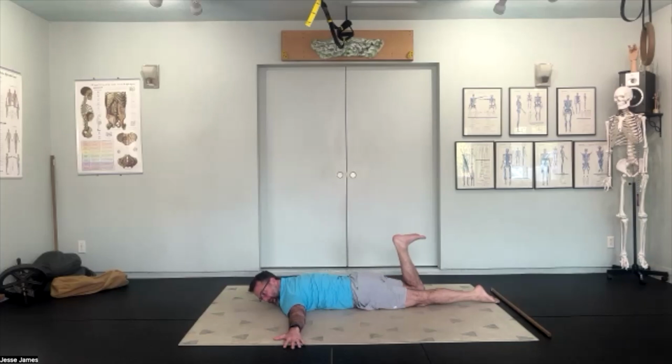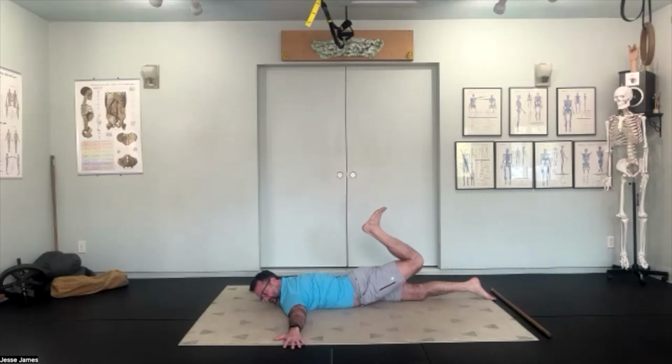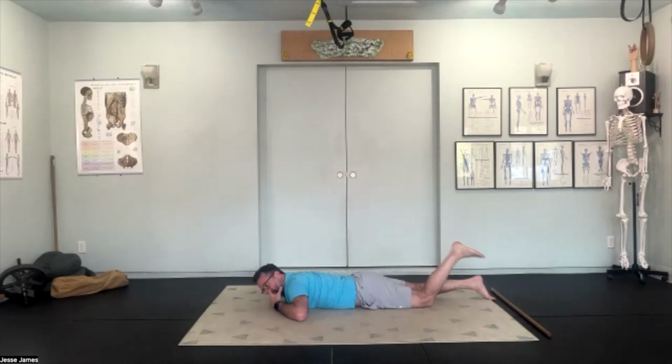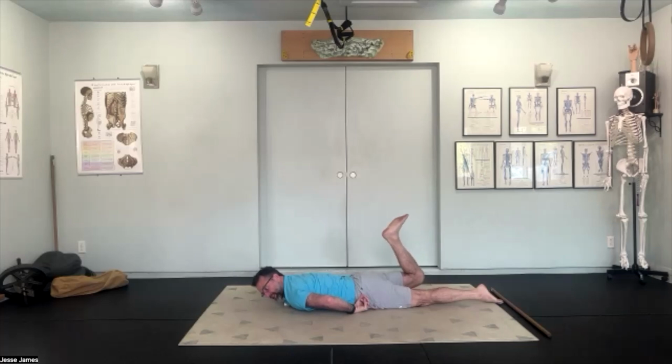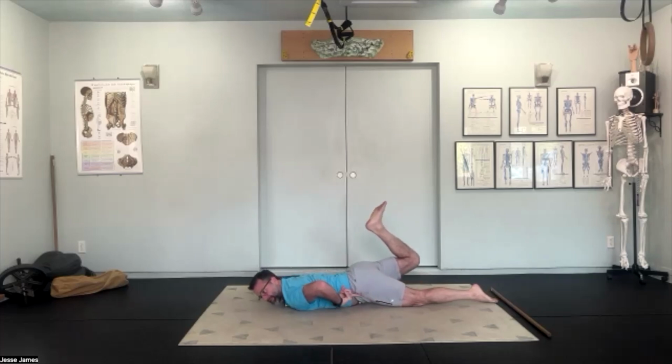Inhaling as I bring it back down, going to the other side, ready to exhale as I lift the other side. Now, one thing I want to watch out for is the opposite hip. I want to keep the front of the opposite hip in contact with the floor. As I lift my right heel, I don't want to push through my left knee to where it lifts my left hip off the ground.